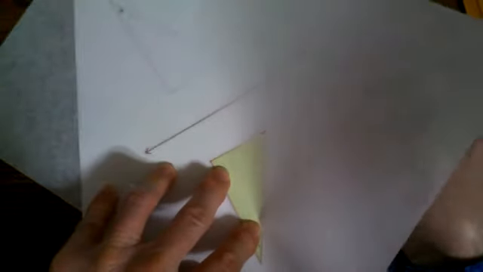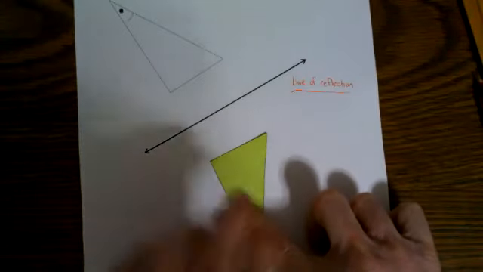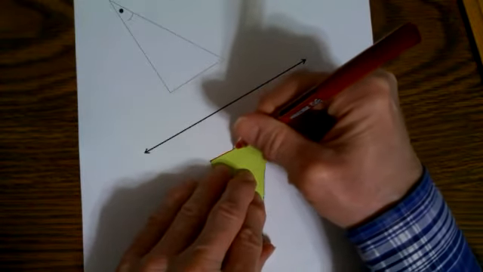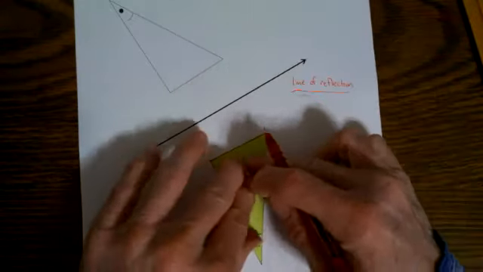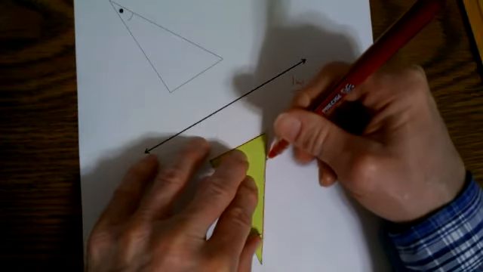Then you can take the tracing paper away. There, that's even better. Take the tracing paper away, holding Spike steady. Trace around your template. And you will have illustrated very clearly the idea of a reflection.